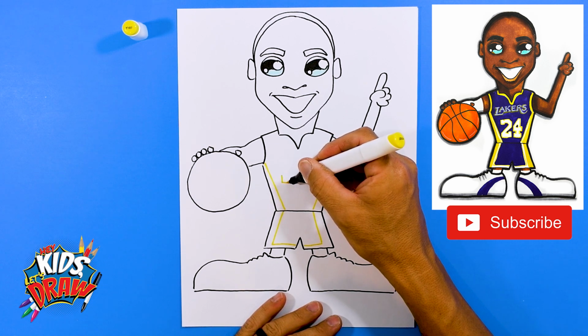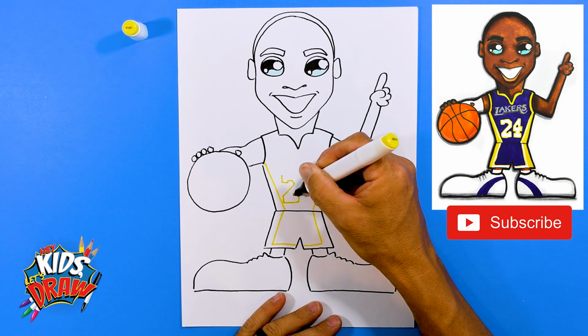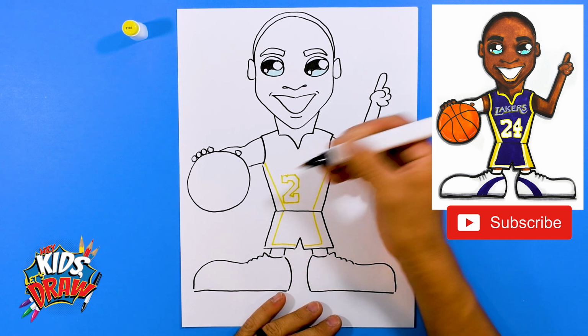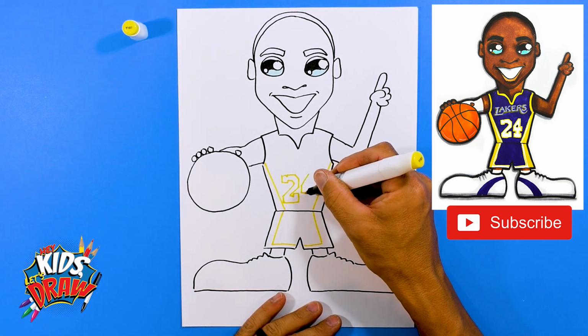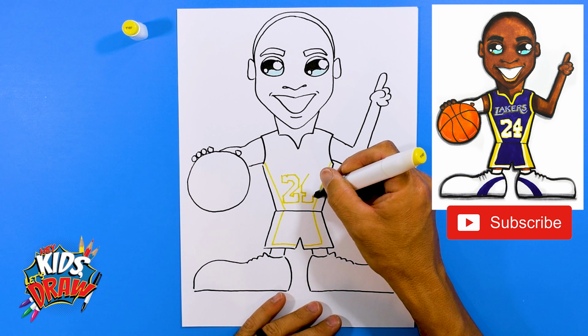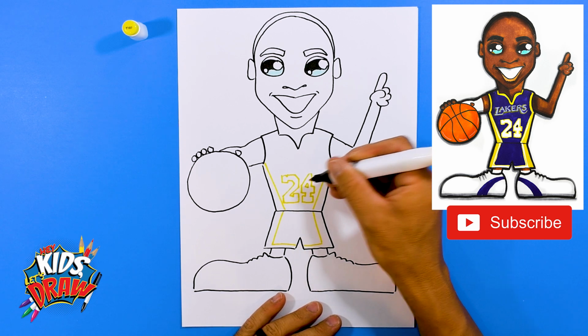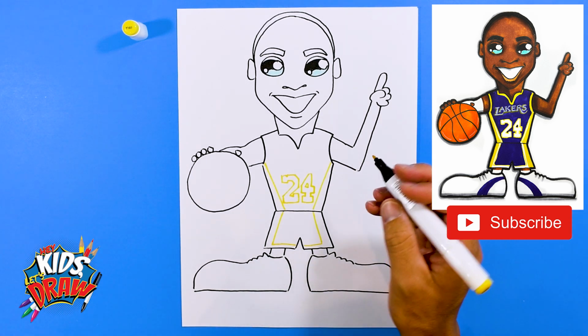Down. There's a 2. Down. Alrighty. Now the Lakers logo is an interesting one.